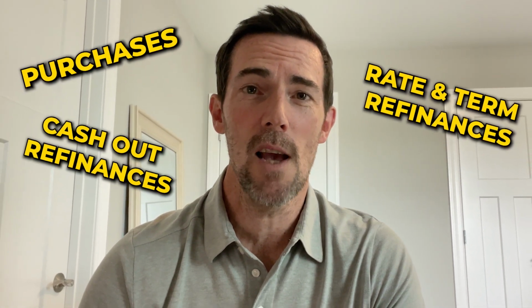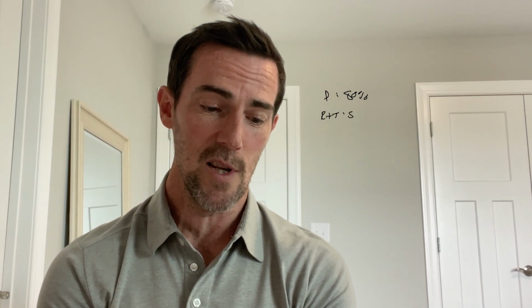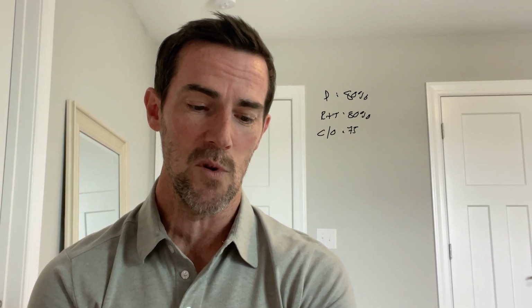Different lenders will have different maximum LTVs for purchases, rate and term refinances, and cash out refinances. And they're also different between DSCR loans and hard money loans. For example, you'll probably see a lot of the time for purchases a max LTV of 80% on a DSCR loan. A rate and term refi would be 80% as well, and then a cash out refinance, usually 75%. As I've talked about in other videos, these do vary between lenders, but this is quite common for what you see.